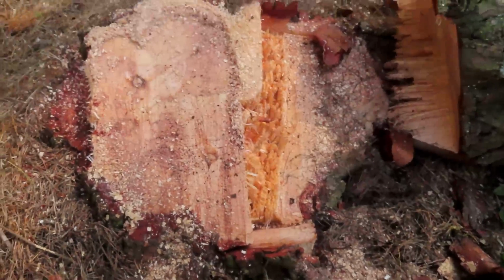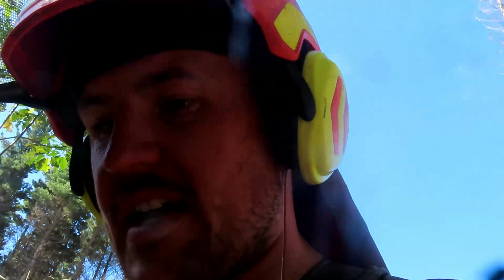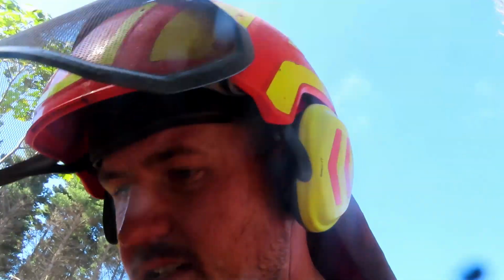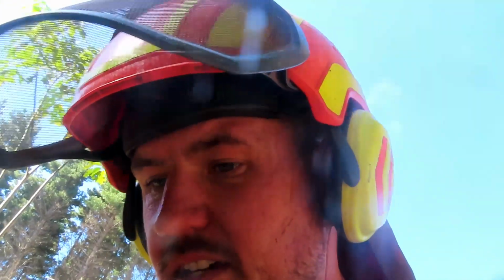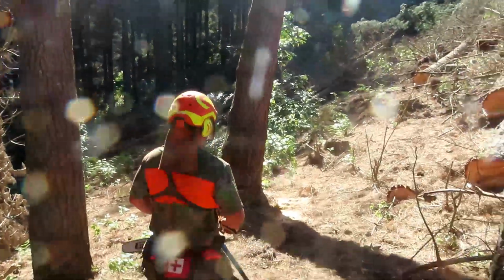The cut on that side was good, just my finishing cut was off. Still a safe stump. Nice and low, everything good, bar the angle on my last cut. Get another cross for that. Number 8, baby.